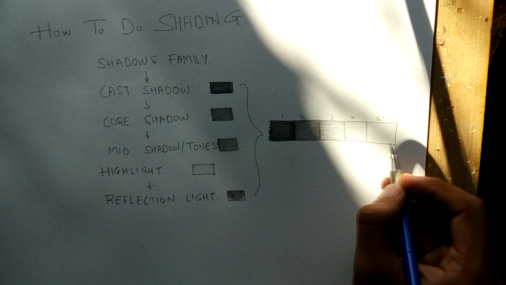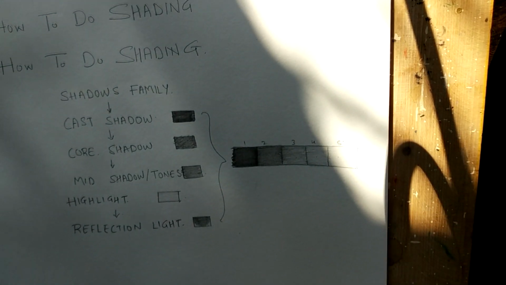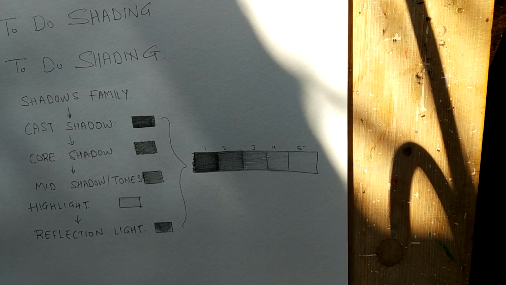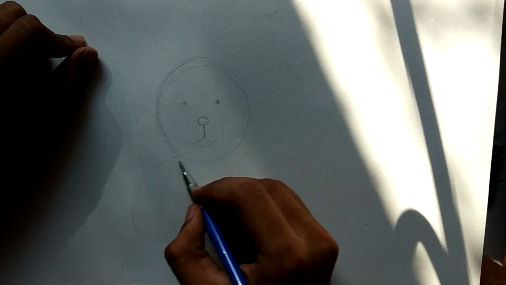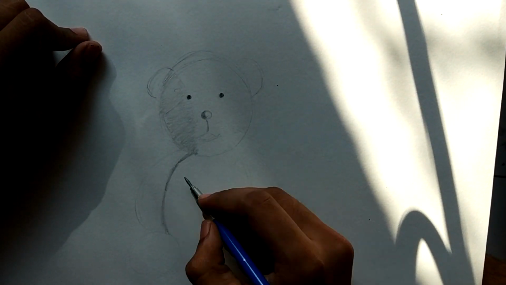And the last one is the highlight part, and as I said, I like to do a little bit of shading on the highlight, so it's not totally white, for me at least. Now I'll be drawing one small object, and I'll be doing a time lapse of it, and meanwhile we will do some revision of the shading.